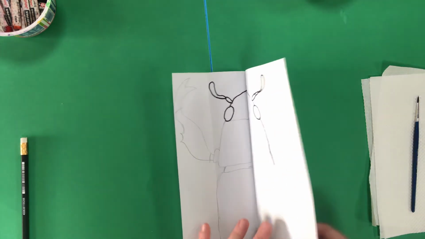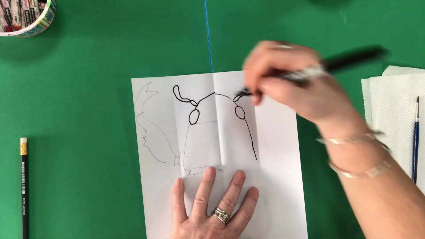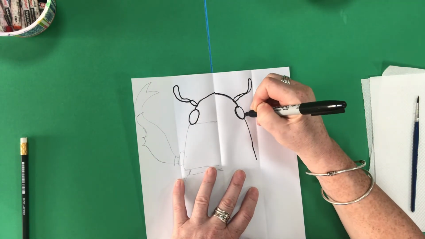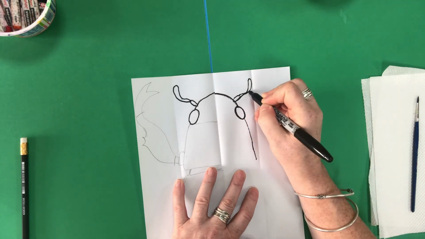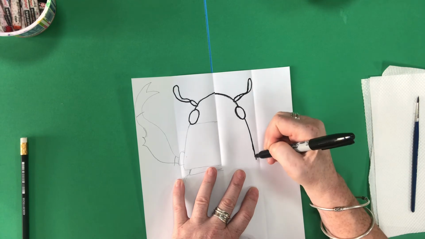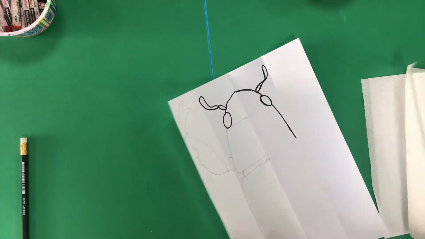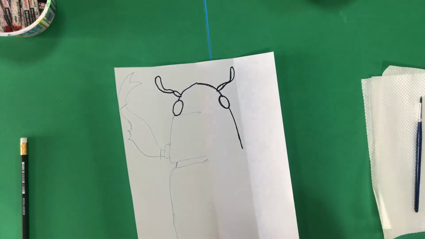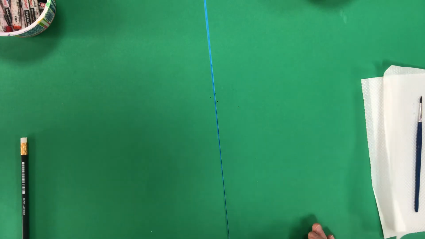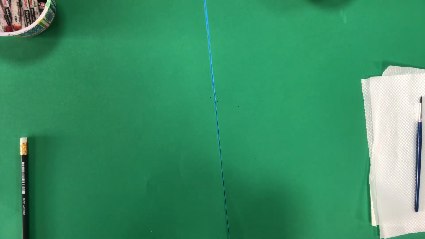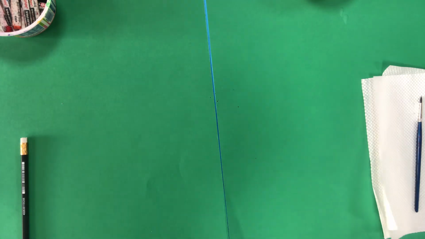And then you open up your bug, and one more time you just need to draw over those lines so that they're both on the same side. Once you have drawn out all of your bug, it's time to add some details. So let me just get my bug so I can show you what I did.